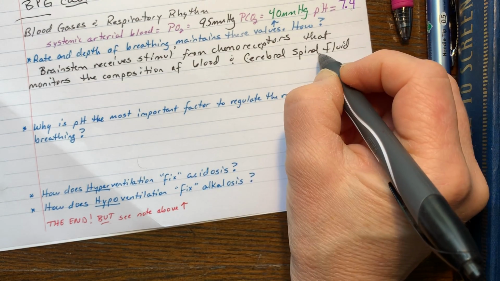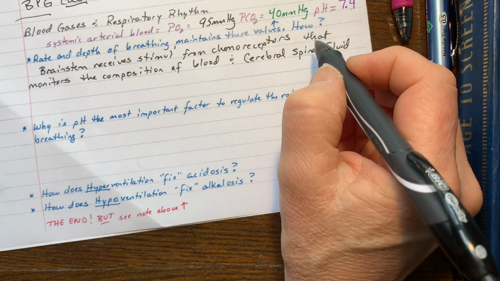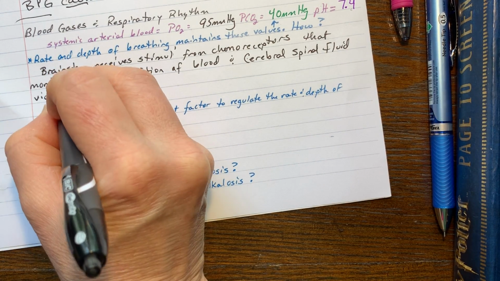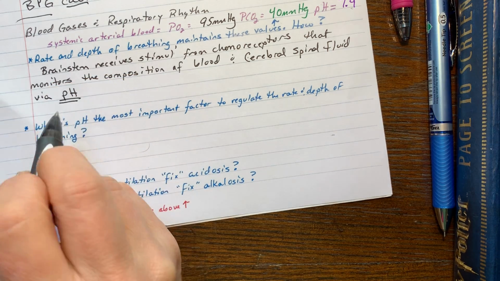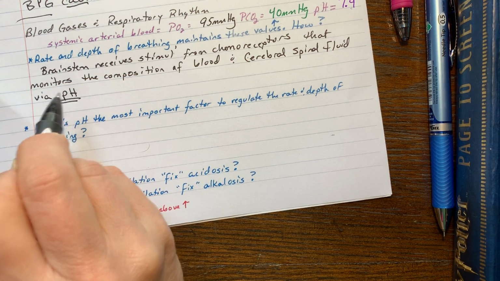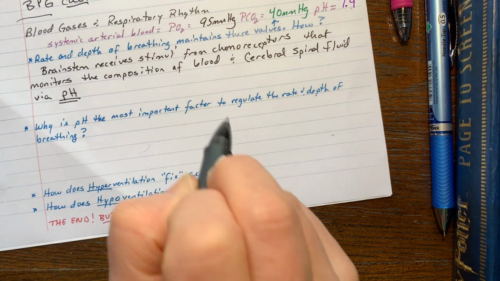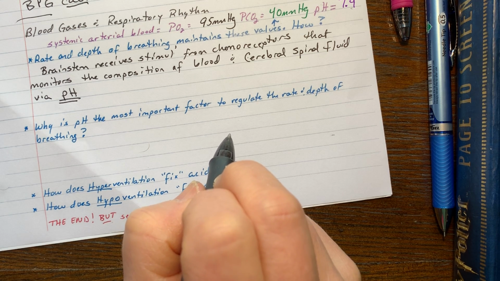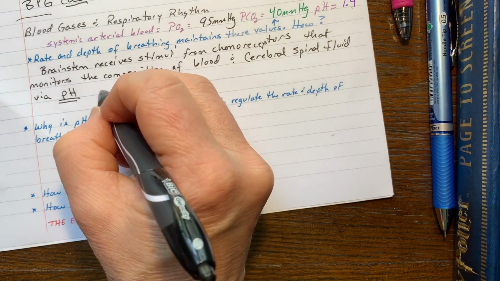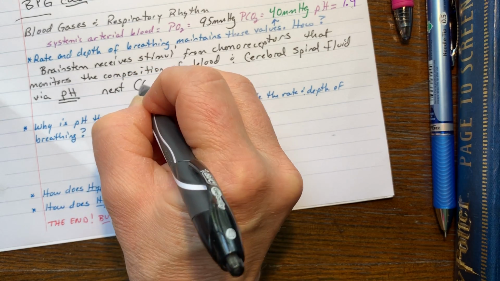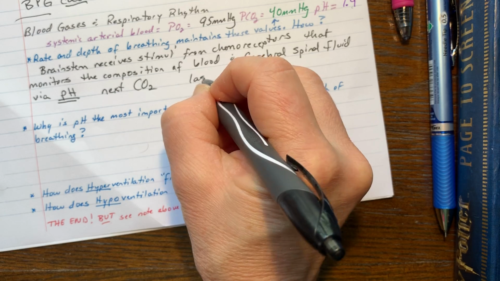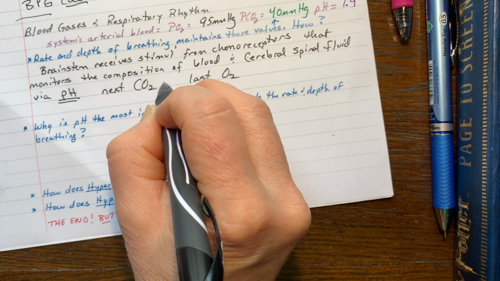Because the cerebral spinal fluid is what's going to flow over the brainstem via the pH. This is the driving force. pH is the driving force of the rate and depth of breathing. Next is carbon dioxide levels, and then last, oxygen levels.